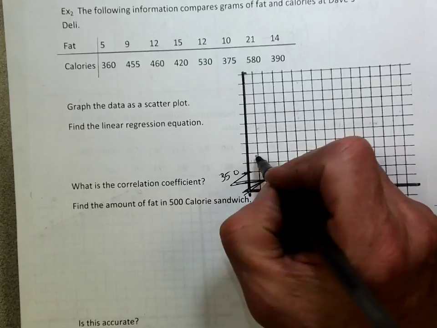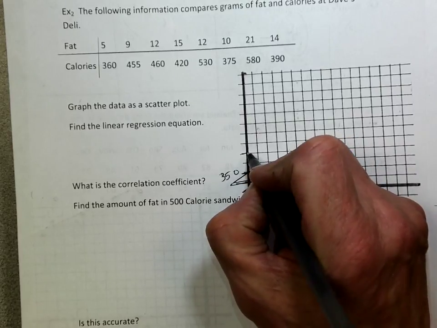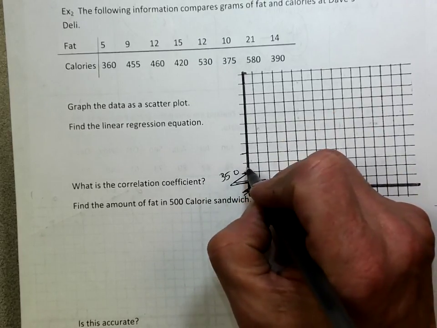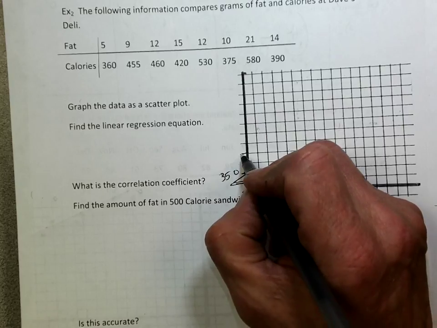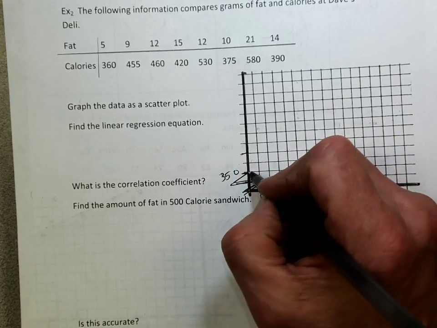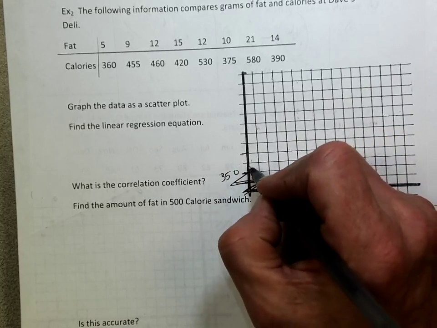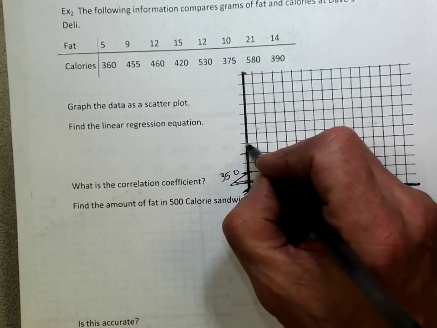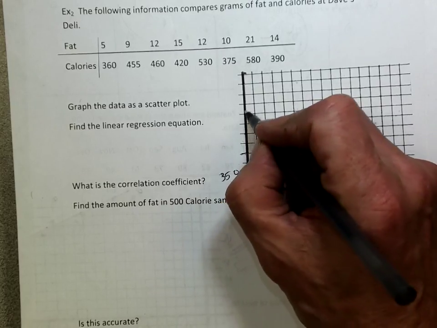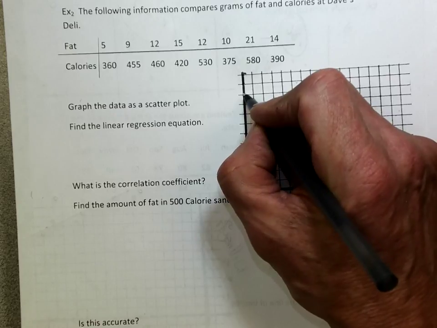So if I go by 50s, that's going to be 400, 450. I can go bigger than that, can't I? I can go by 25s, I think. Let's see, 1, 2, 3, 4. There's 450. 1, 2, 3, 4. There's 550. Yeah, that'll work.